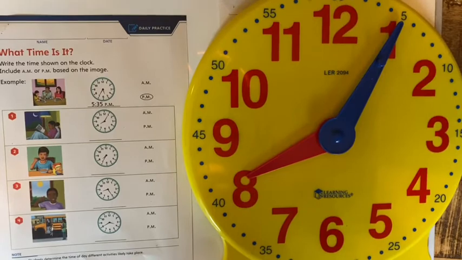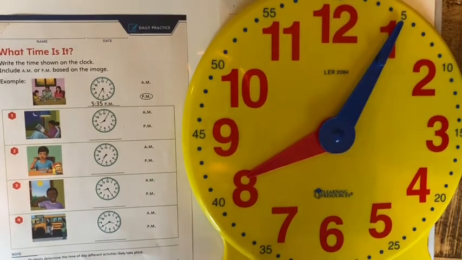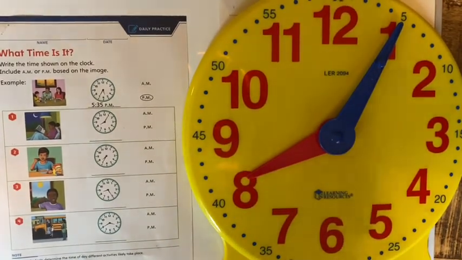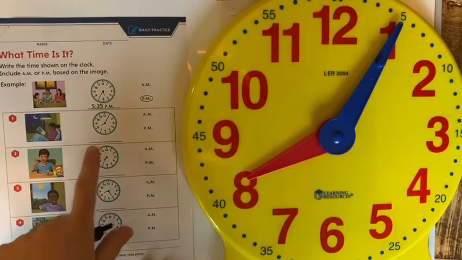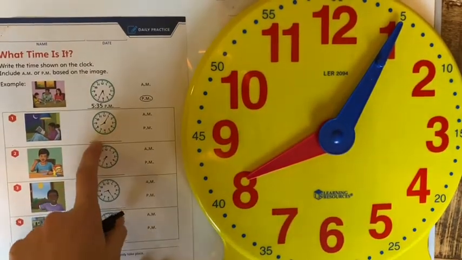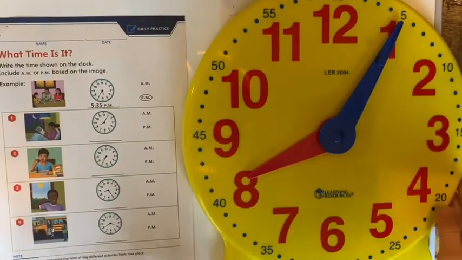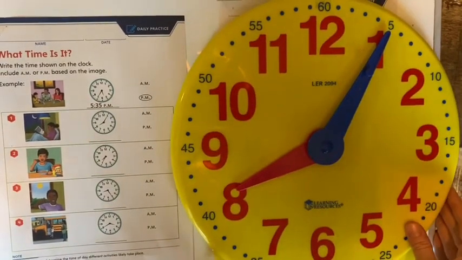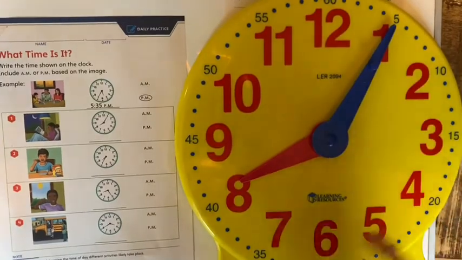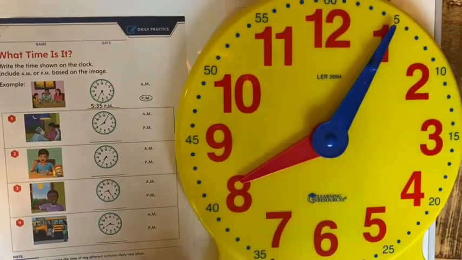Friends, I have our math work for today. We've got some clocks that we're going to do, and then we have some more of those comparison problems. So first, we have to figure out what time it is, but we also have to figure out if it is AM or PM. So I have our big clock here to help us out with that because it's easier to see the minutes on this clock.